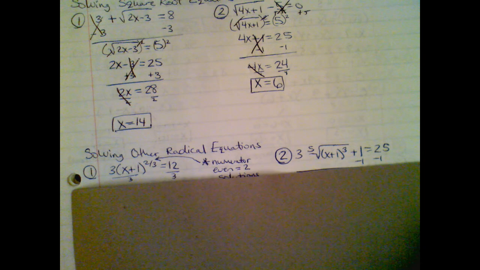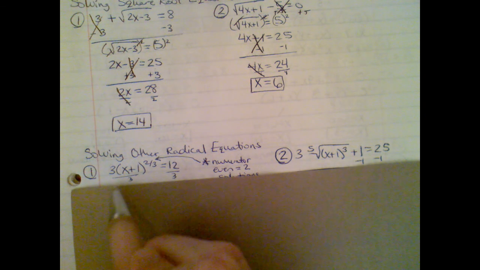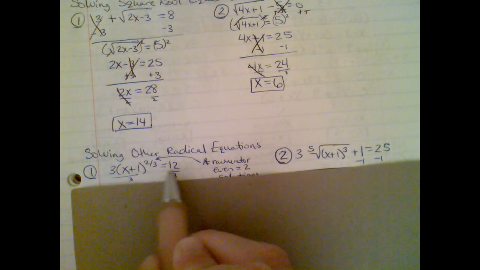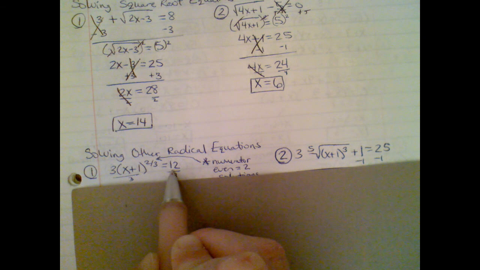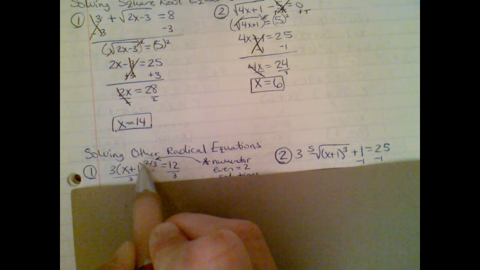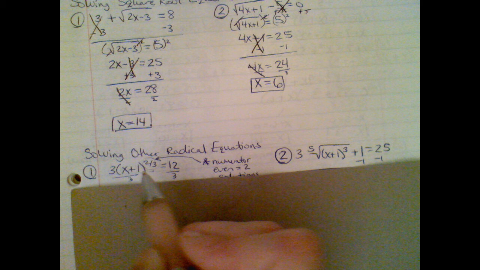Alrighty, the next type of problem we're going to take a look at is solving other radical equations. So for this one, we have 3 times x plus 1 to the 2/3 power equals 12. First thing that I like to look at for my exponent, I want to check the numerator to see if it is even or odd. If it is an even number like this, I'm going to have 2 solutions. If it is an odd number, then I know I'm just going to get one solution. So this one, we need to be getting 2 different solutions.